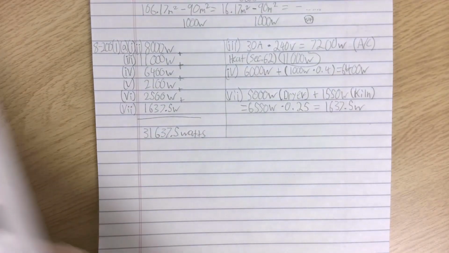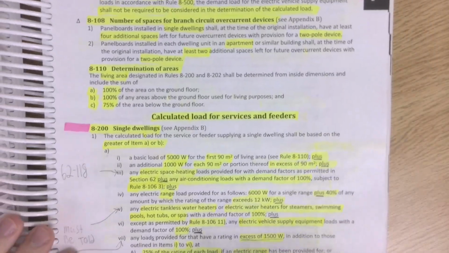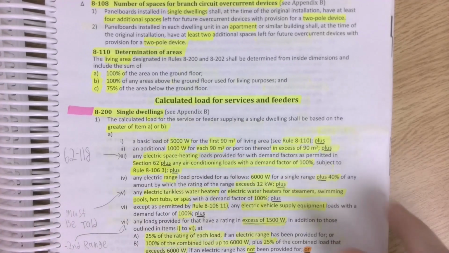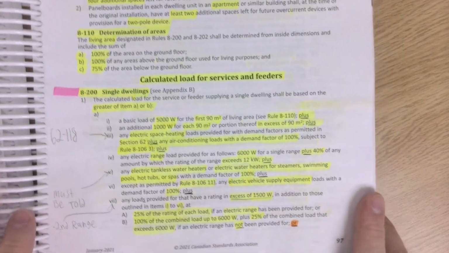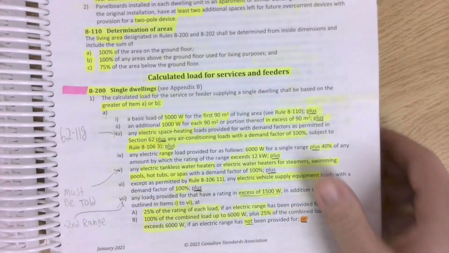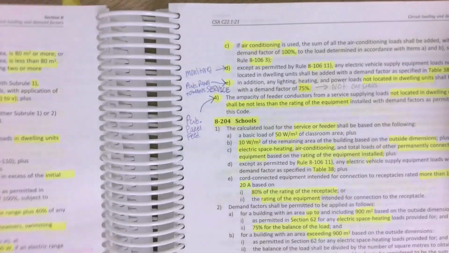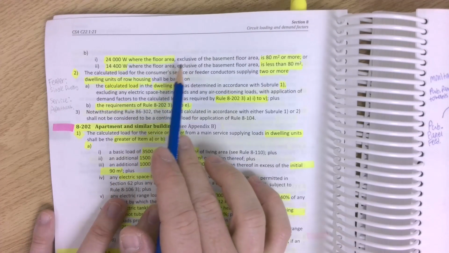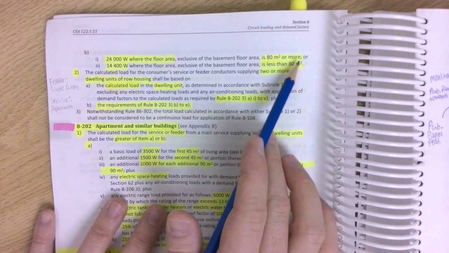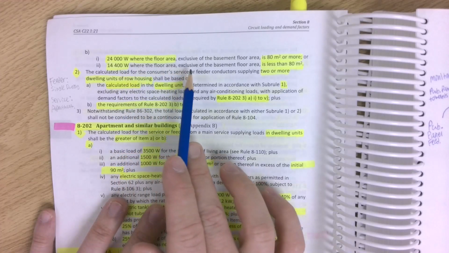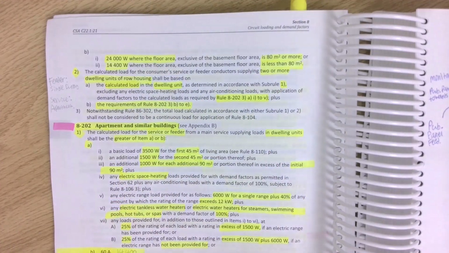But 8200 said, yeah, that's cool you did all that work, but you go ahead and check B because you got to take the greater of A or B. So as a dutiful servant of the great codebook, I'm going to go check out B because I know I got 31,000. And B is going to give, if I can show it on the camera, 24,000 watts, where the floor area, exclusive of the basement, is 80 meters squared or more, or 14,400 watts, where the floor area, exclusive of the basement, is less than 80 meters squared.